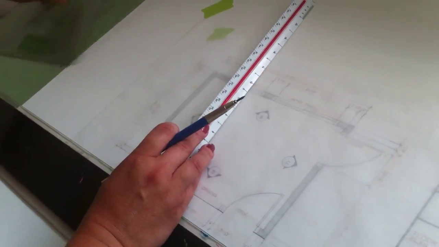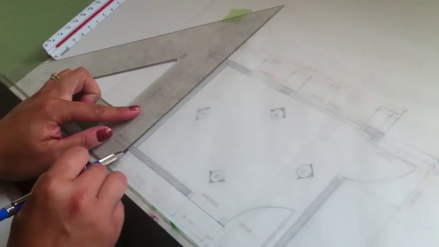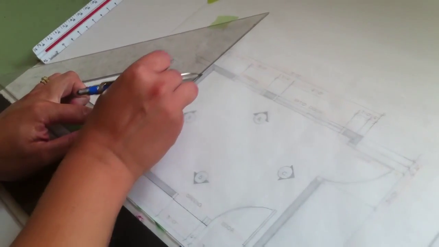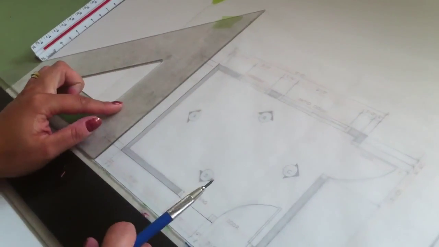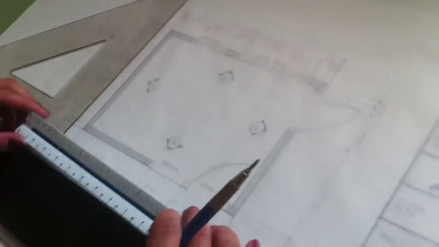Now on my left side of my wall, I don't have any windows or doors on that wall. Again, just a reminder, when you're drawing a floor plan, the floor plan is a bird's eye view looking straight down onto the room you are drawing.